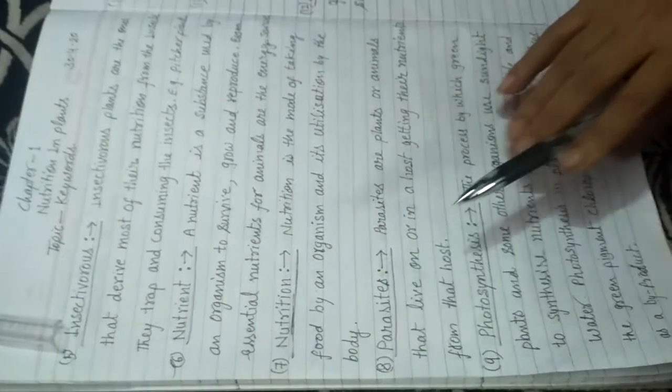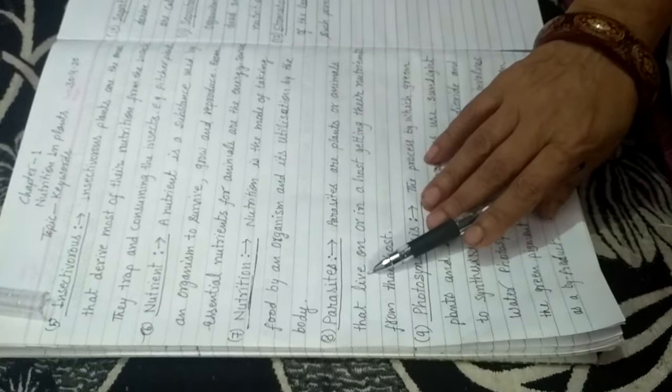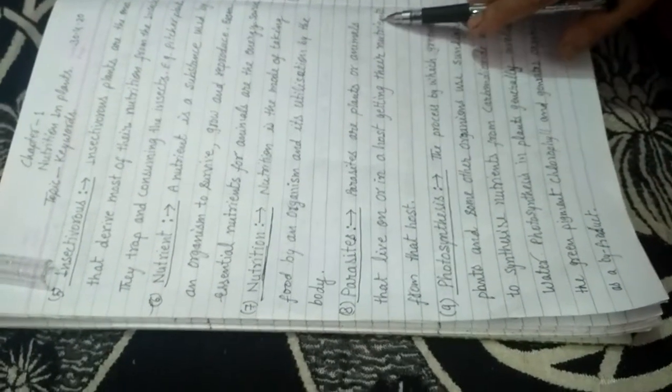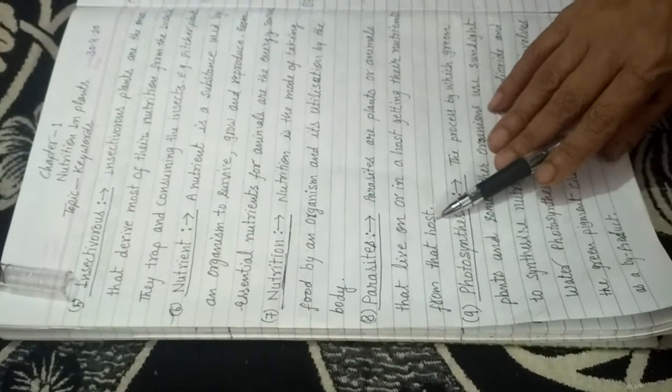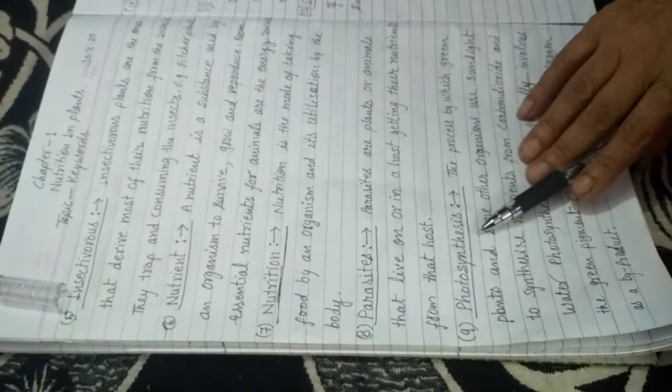Clear? Next is parasite. Parasites are plants or animals that live on or in a host, getting their nutrients from that host. Clear? Now come to the next, photosynthesis.